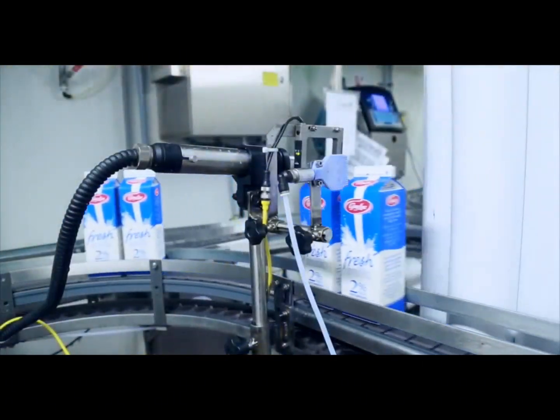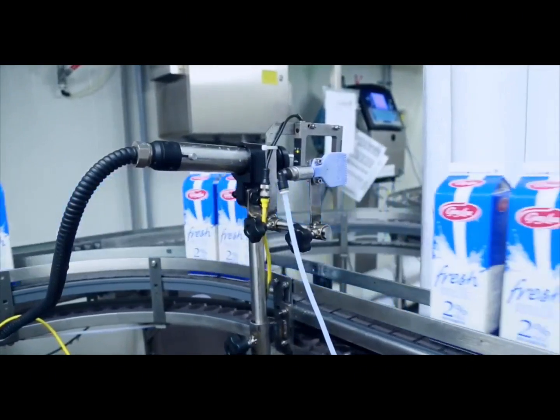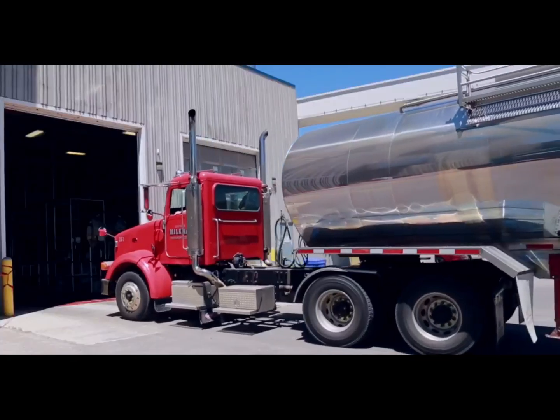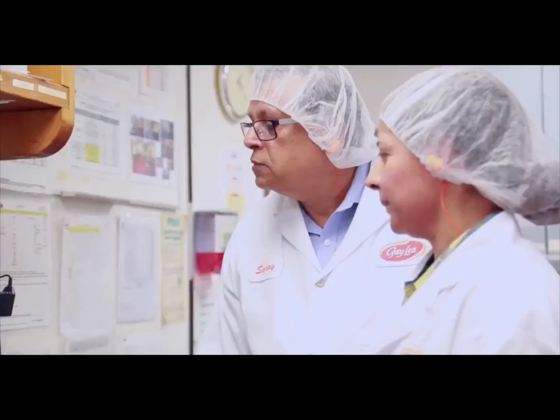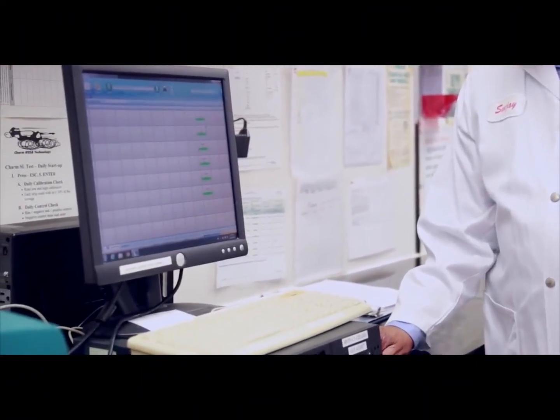In the rare instance of a quality issue, the plant's quality control team could use the lot code to trace the milk in question to the load from which it was received. This enables the processing team to quickly isolate the source of a potential problem. Our employees are trained annually on food safety, food security, and also on good manufacturing practices.